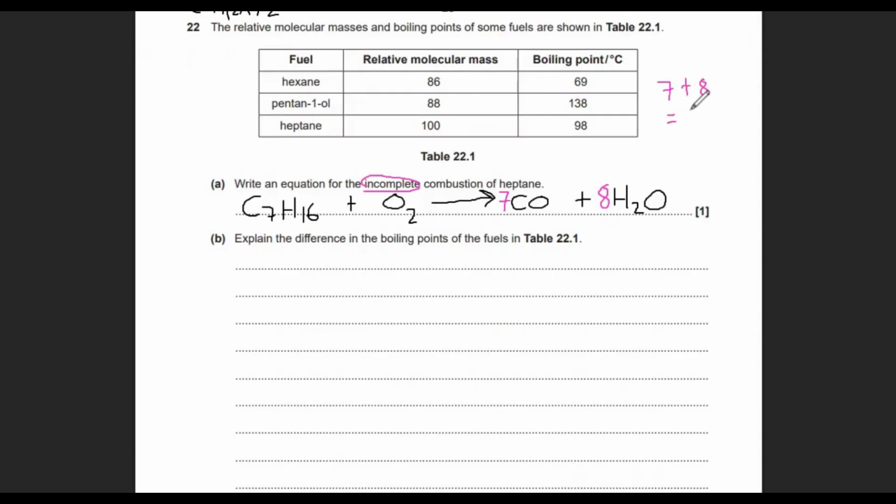Because there's a 7 in the C7H16, that means you're going to get 7 CO2. So the ratio of the organic compound to the carbon dioxide or carbon monoxide is always going to be 1 to 7 here, because it's heptane. And then don't forget there's 2 hydrogens in water, so you're going to need 8 waters to make the 16 H's. Yeah, that's all good. Right, 7.5 oxygens to balance it all up.